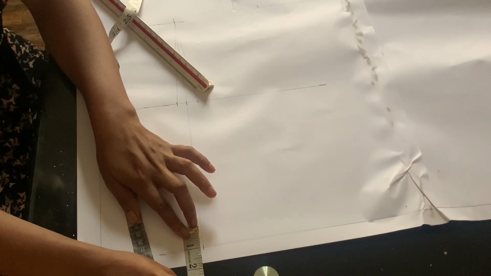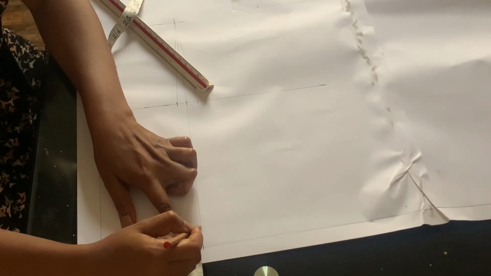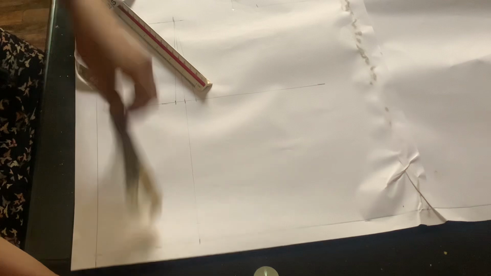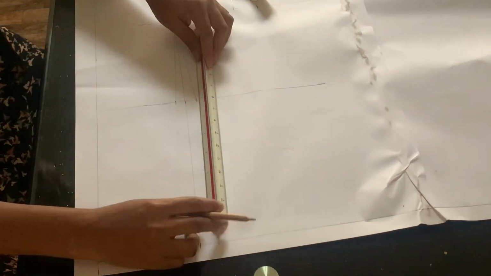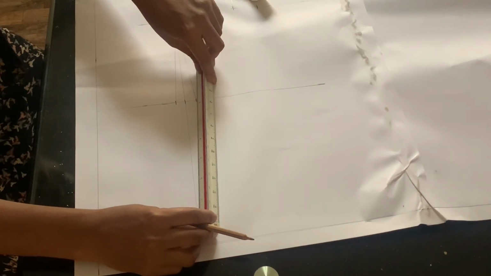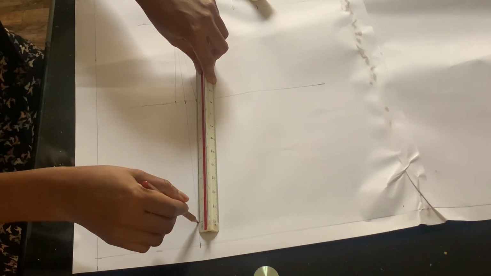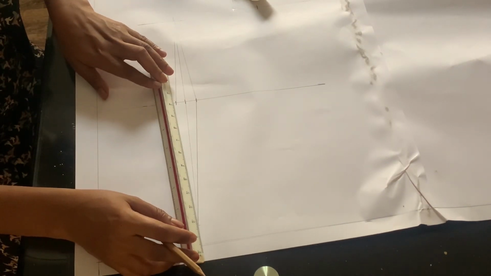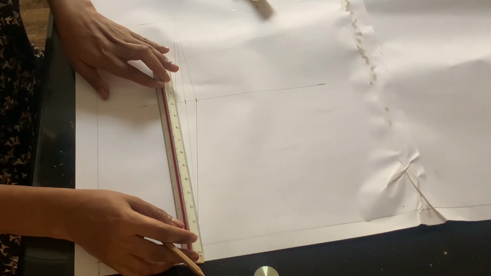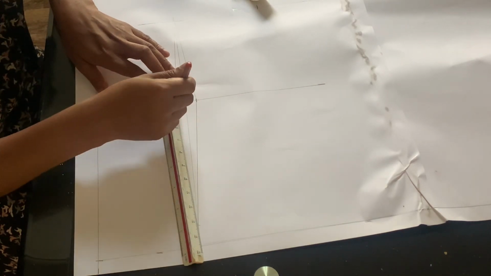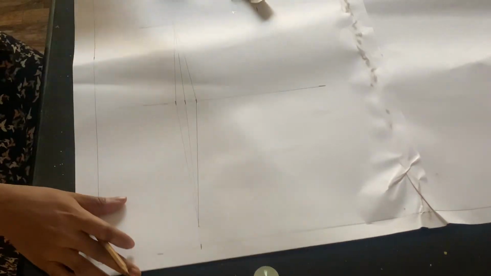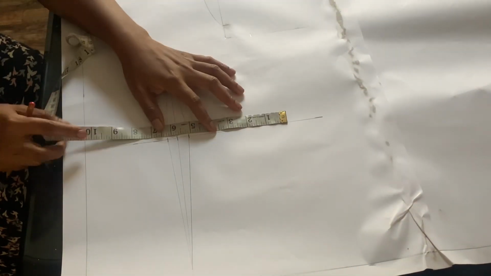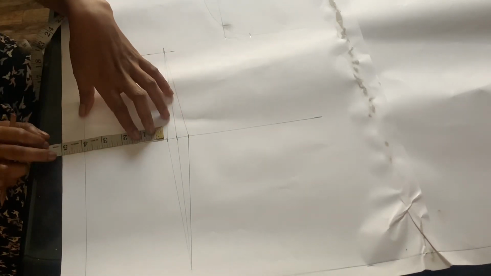So normally this is what I do for myself, but people do it differently. You can either connect this line to the end of your bodice, or you can go up by half an inch or one, but I prefer to go up by an inch from the hemline and connect my dart legs like so to the waist. Now you have your standard dart, and now I'm going to place my waist measurement.